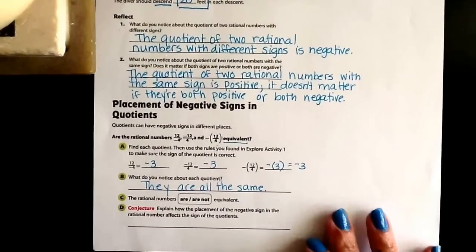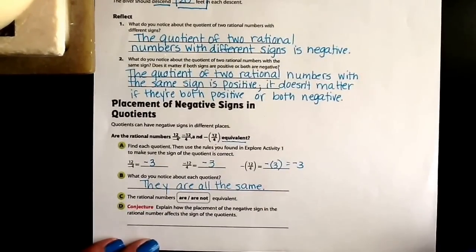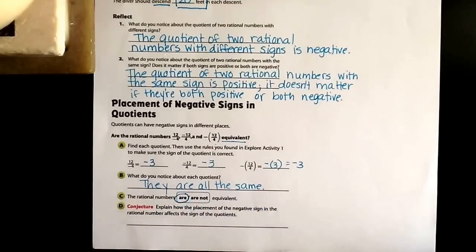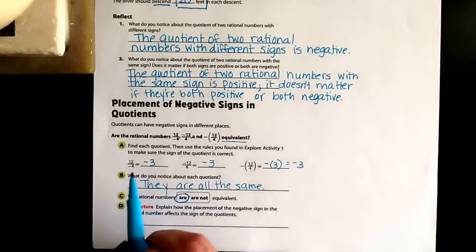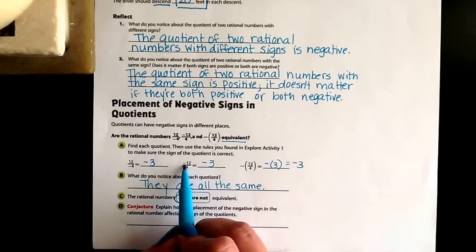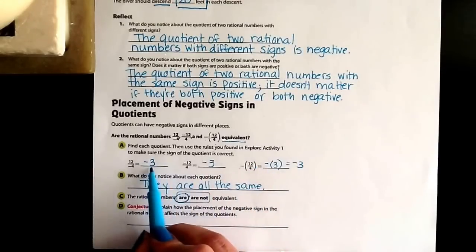So that means that these rational numbers are or are not equivalent. What do you all think? Yes, they are equivalent. They are all equal. So conjecture, we're going to explain how the placement of the negative sign in the rational number affects the sign of the quotients. So what do you think? Does it matter if the negative sign is in the denominator, if it's in the numerator, or if it's in front of the entire problem? Do you all think it matters?